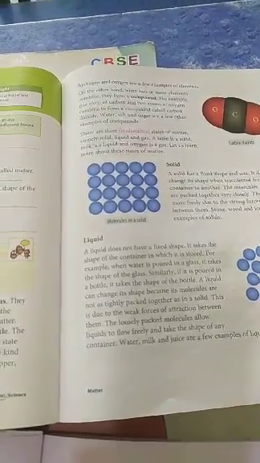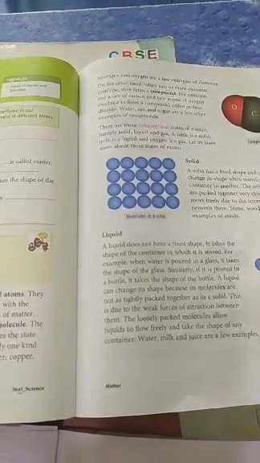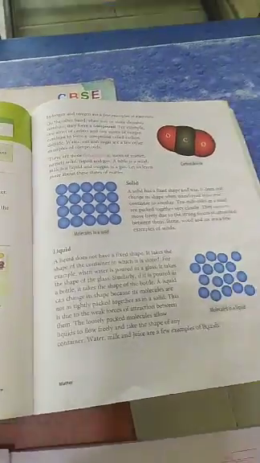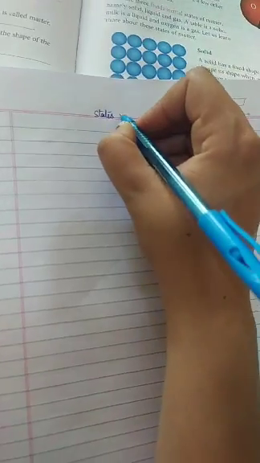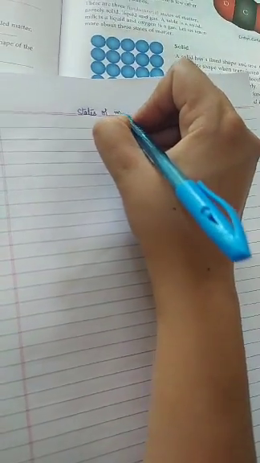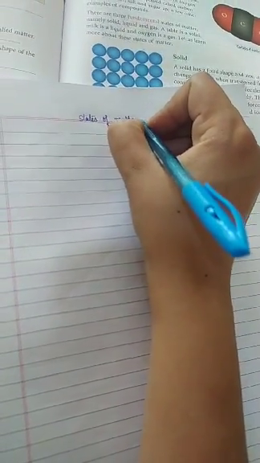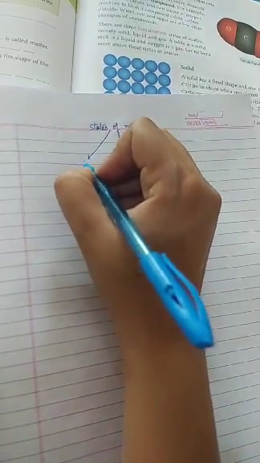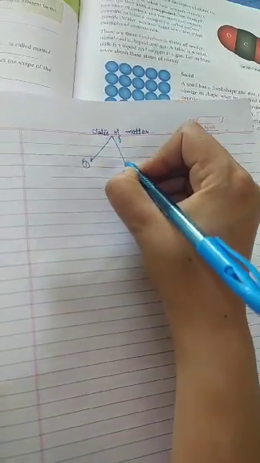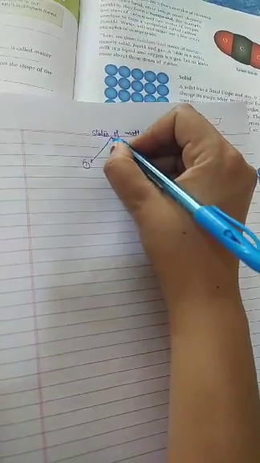Clear? Now, matter. States of matter. There are 3 fundamental states of matter. Number 1, number 2, and number 3.